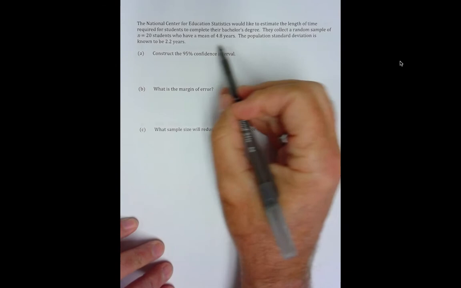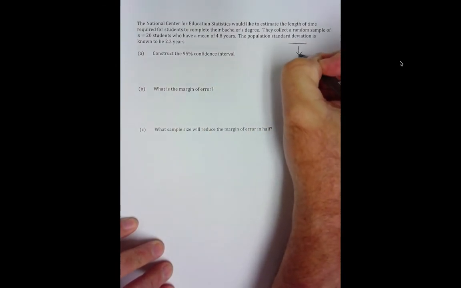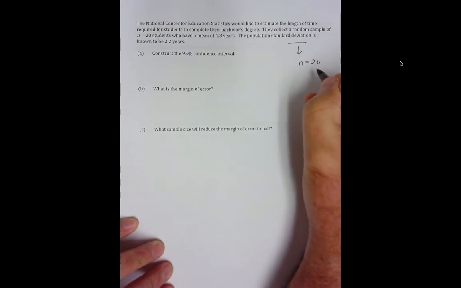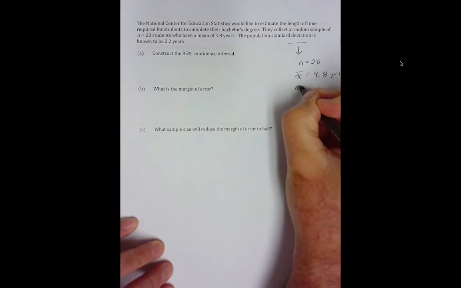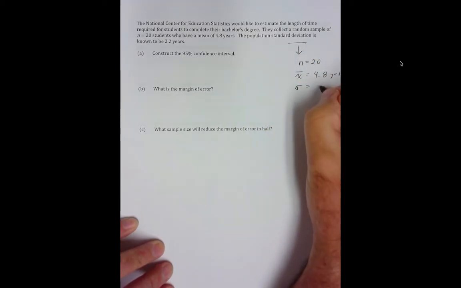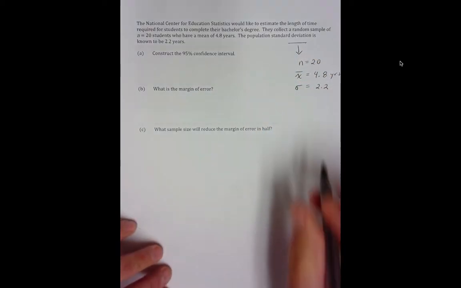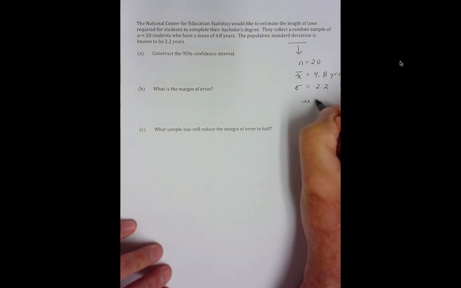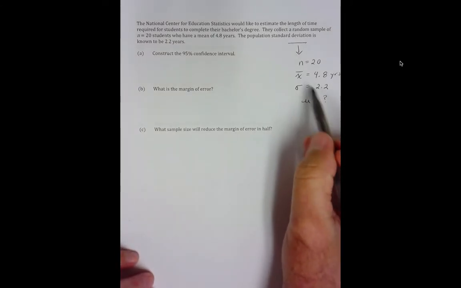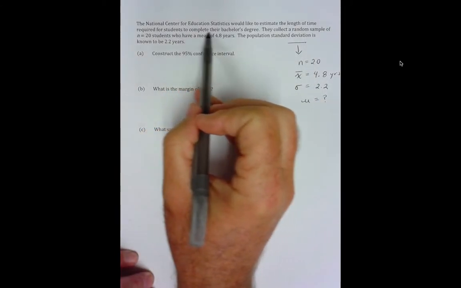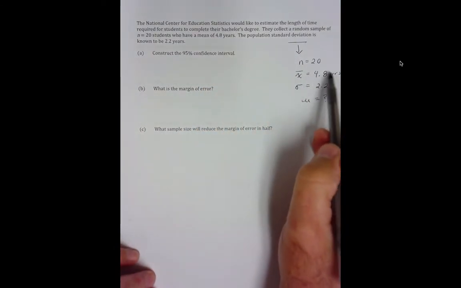Population standard deviation is known to be 2.2. So what I take from this is my sample size is 20, my sample mean is 4.8 years, and my population standard deviation is 2.2. What's the value for mu? Well, we don't know. The mean mu in this situation is the length of time required for all students to complete their degree. This x bar, 4.8, is just for the 20.